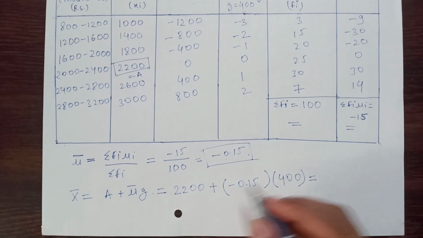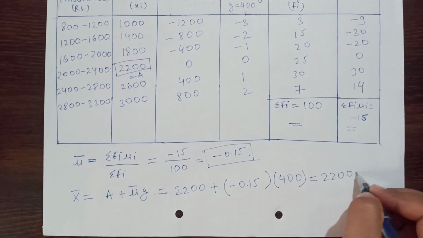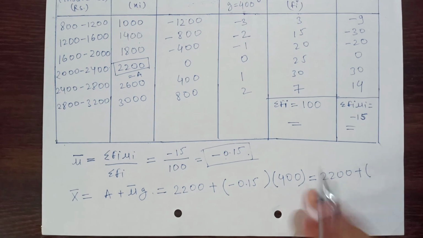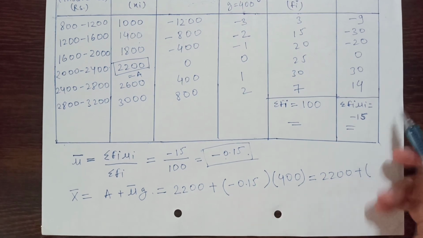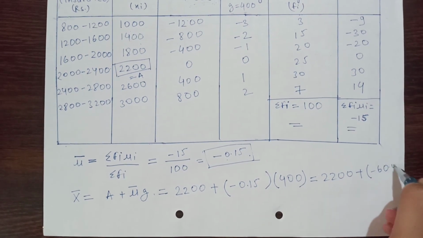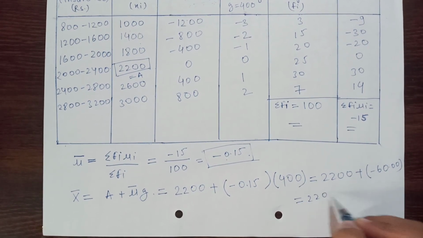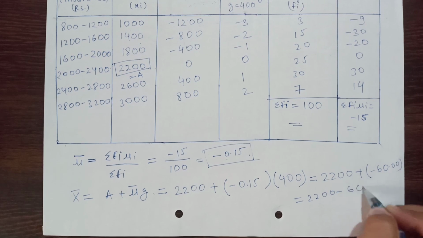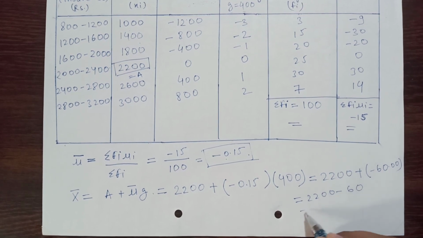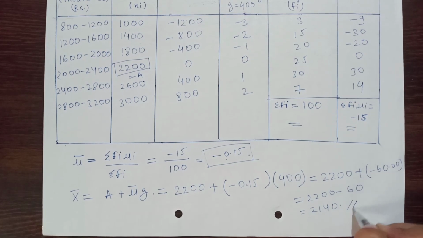So let us calculate: 2200 plus the multiplication of this will be minus 60. Then equals 2200 minus 60, that is equal to 2140. So this is our answer.